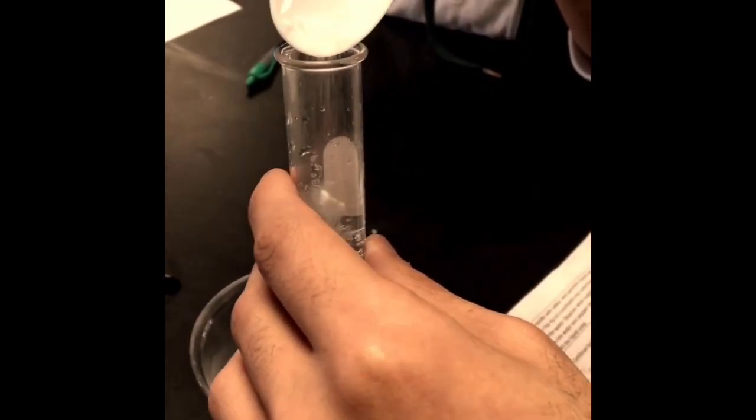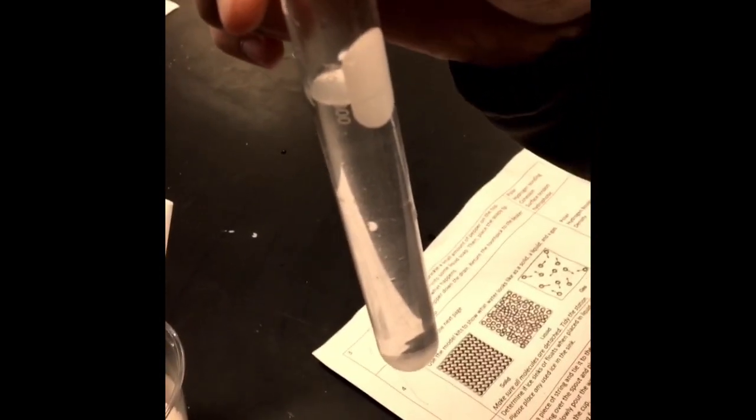Okay, so you can see he's pouring salt into a test tube filled with water. Salt is an ionic compound, so when water and salt are mixed together, salt dissolves in water because a polar dissolves in a polar. And this creates a solvent, and salt is also hydrophilic because it is polar, so polars dissolve in polar and salt dissolves in water.